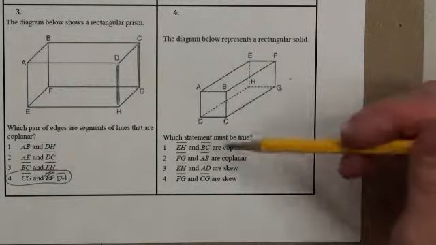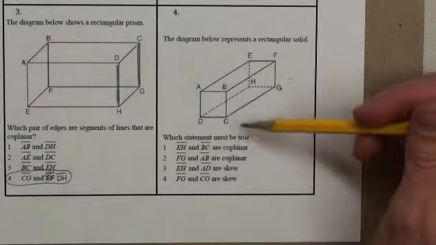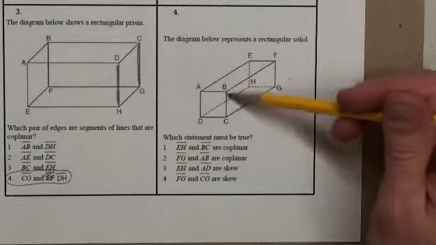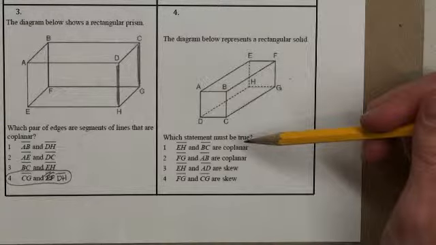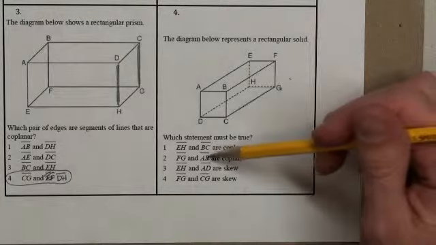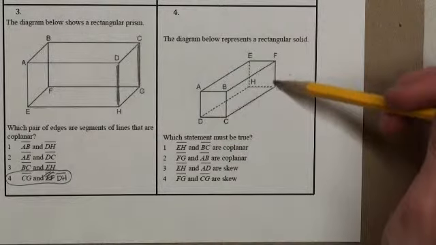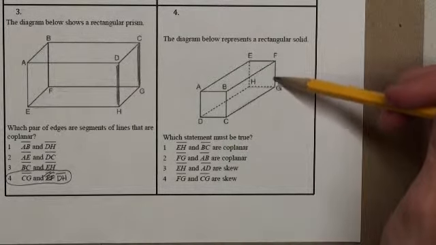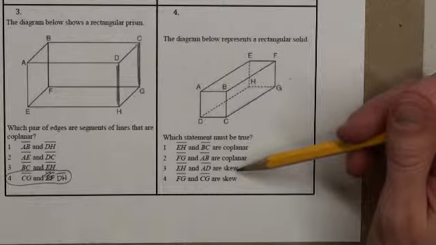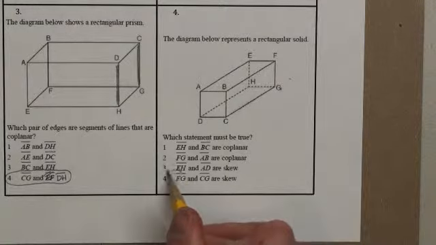Okay. Let me just check the other ones again. EH and BC. No, those are not coplanar. FG and AB are not coplanar. EH and AD, those are parallel. It's choice 4 then.